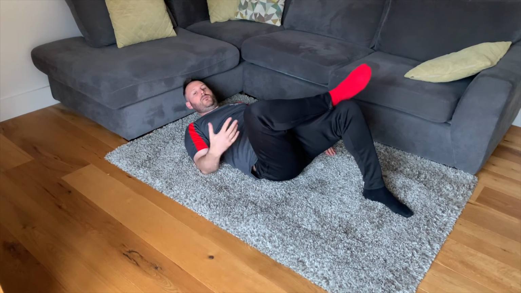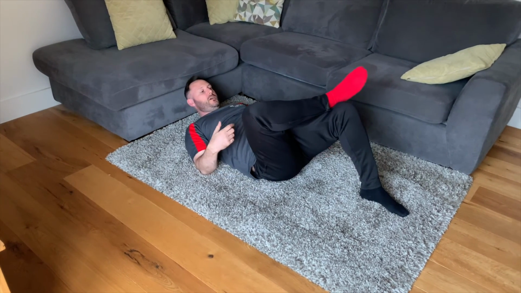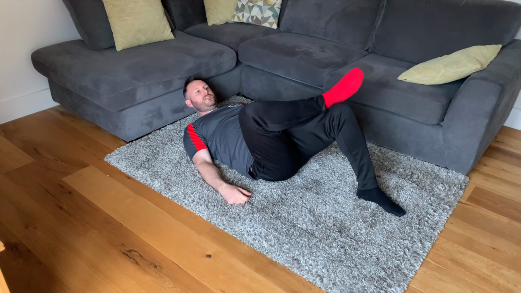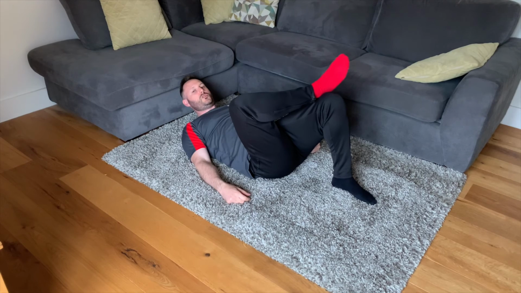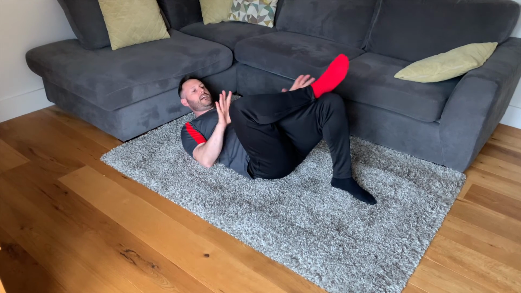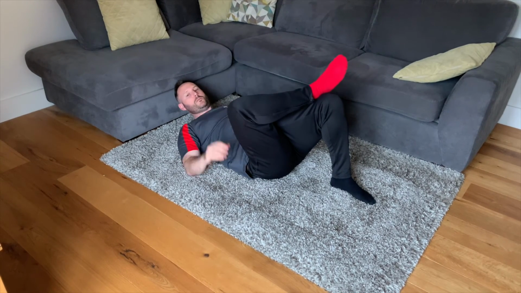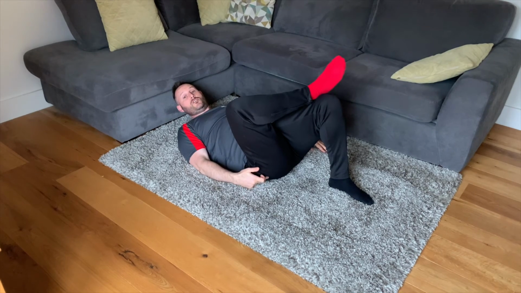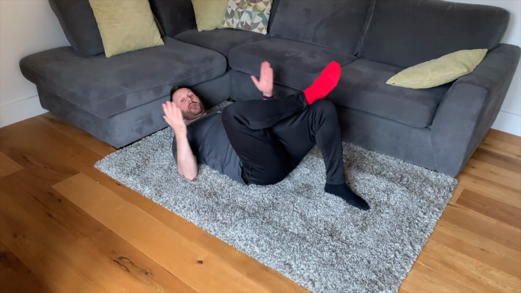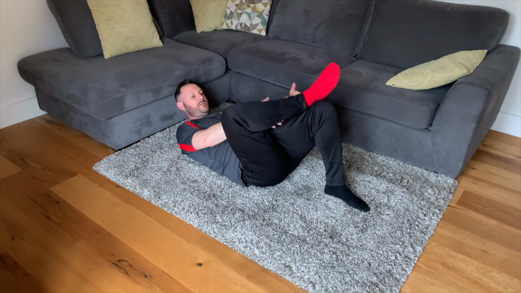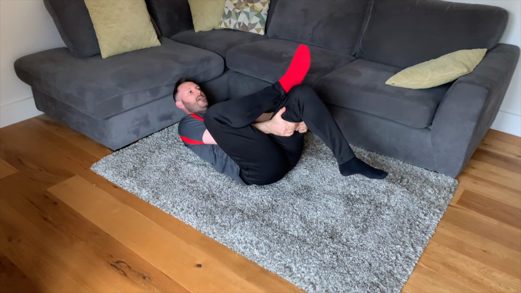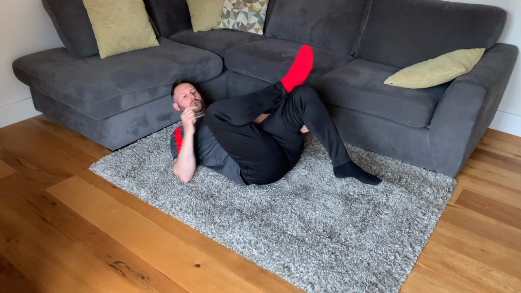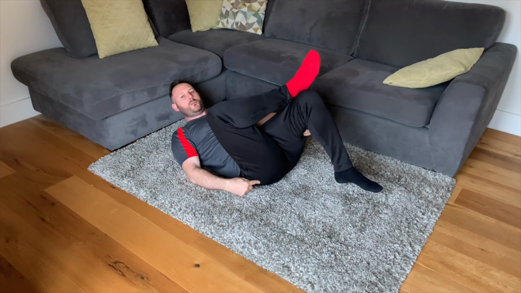Now to increase it, if you find that's not enough, the supporting foot that's still on the floor, start to bring that foot in closer towards your bottom. That's going to bring this leg closer towards me, which will create more of a stretch. If you still don't feel it, put your hands through to grab hold of the leg that's still on the floor, and bring that leg up towards you, which will further increase the stretch on the piriformis.